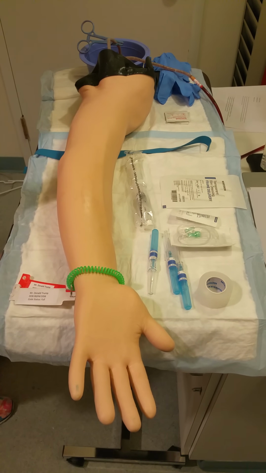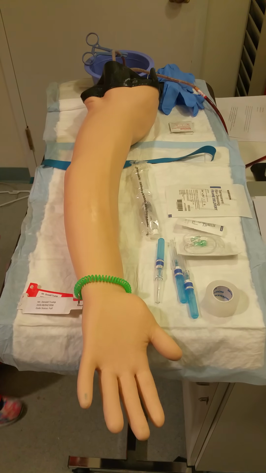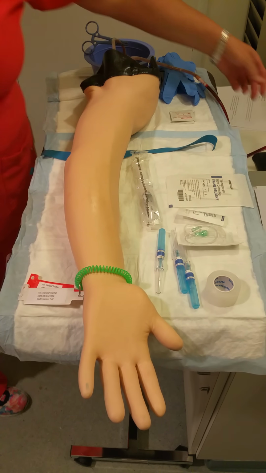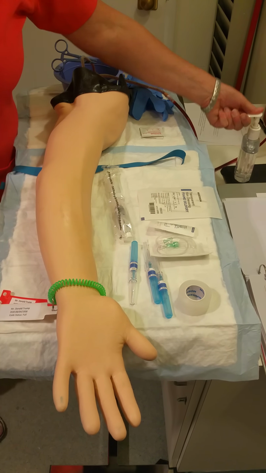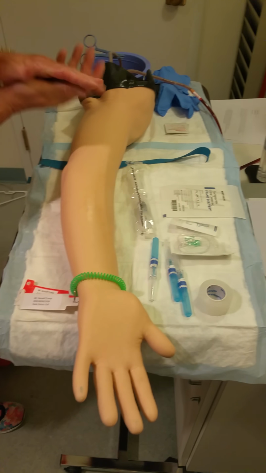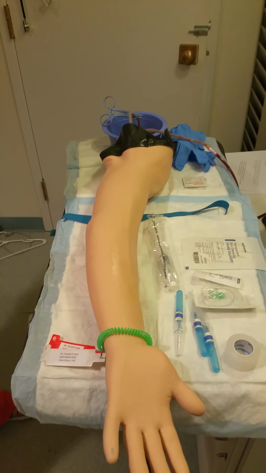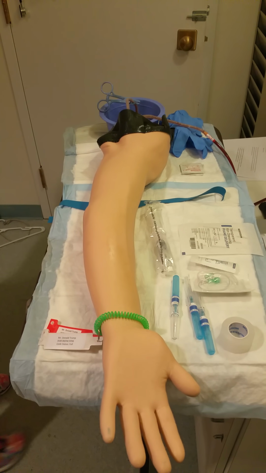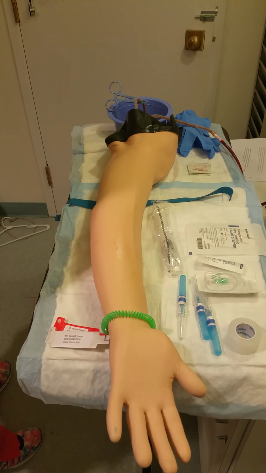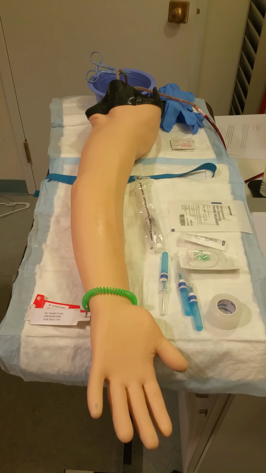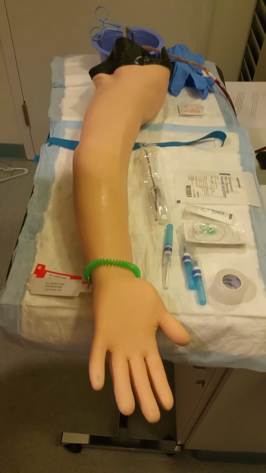Hello, Mr. Trump. My name is Nina. I'm your student nurse from the Denver School of Nursing Hospital. I'm here to initiate a peripheral IV for you, and I'm going to perform hand hygiene with plenty of alcohol gel for your safety. Mr. Trump, would you please tell me your name and date of birth?